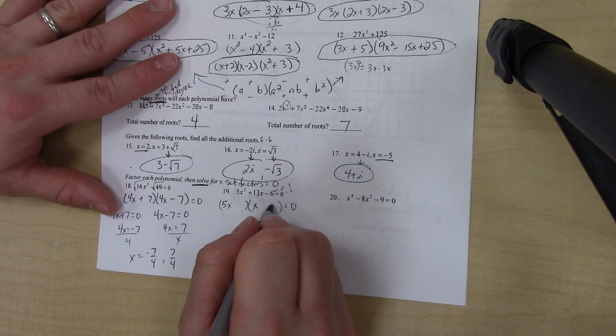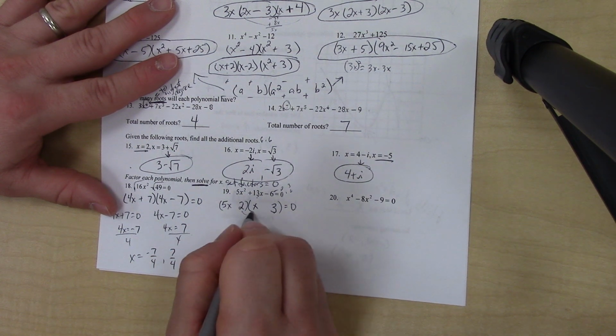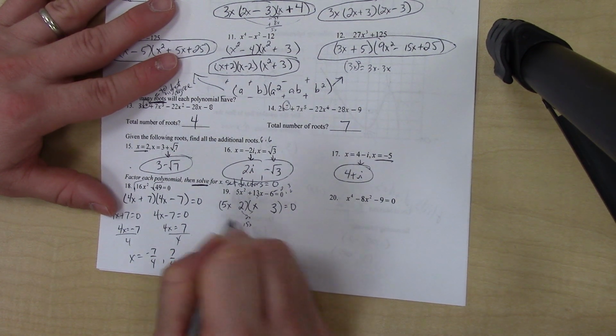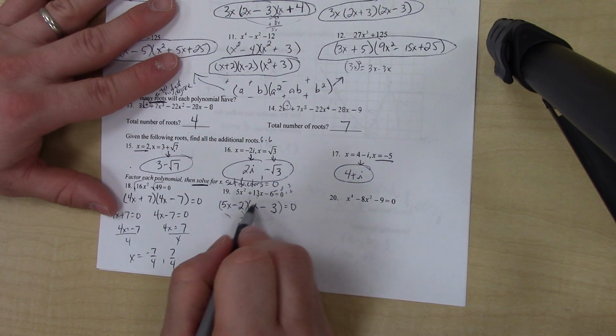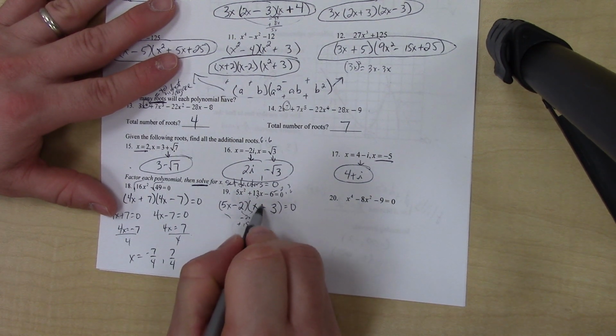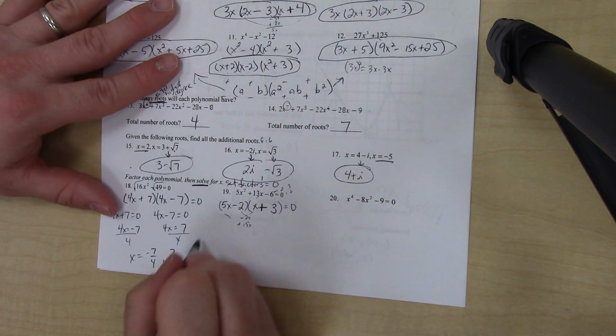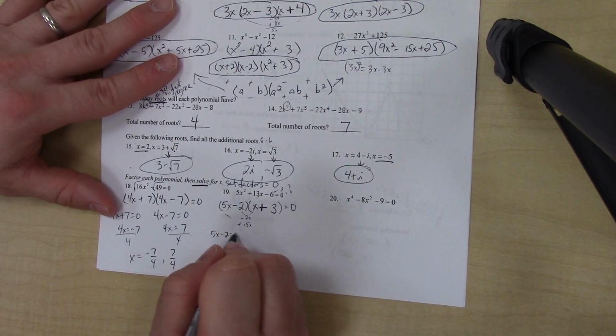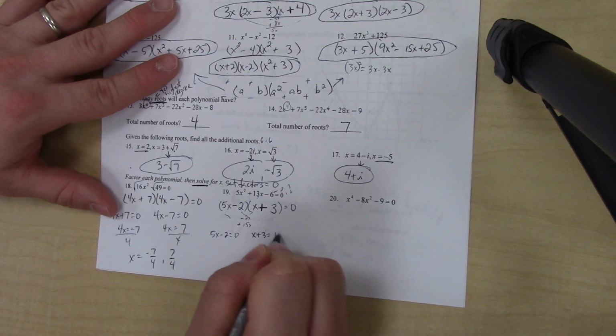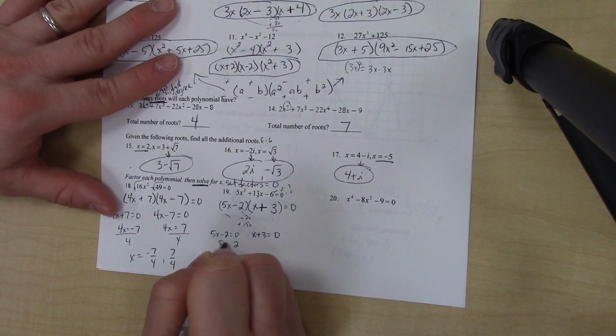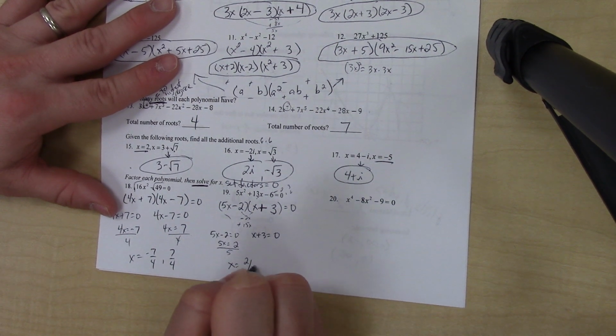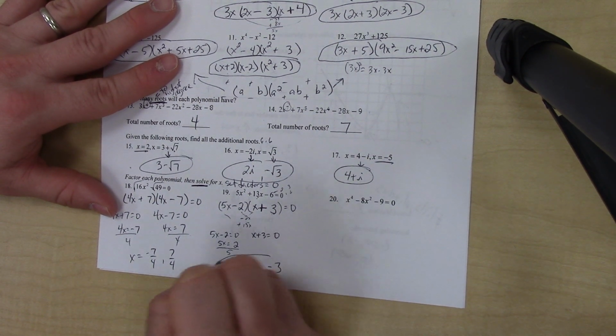Well, if I put 3 here and 2 here, this will give me 2x and 15x on the outside. I need it to be positive and negative, so I put the signs here. Check it, -2, nope, I need that to be positive 15. And now again, set each one of those terms equal to 0. Here I might add the 2 and divide to get 2/5. Here I would just subtract to get -3.